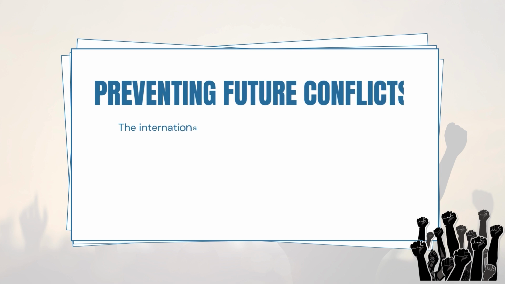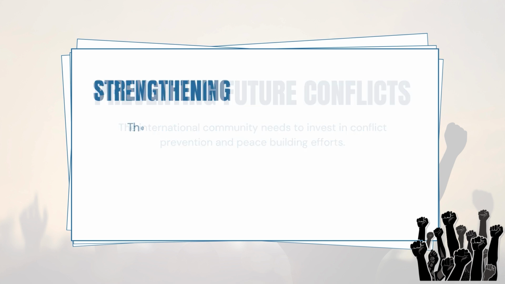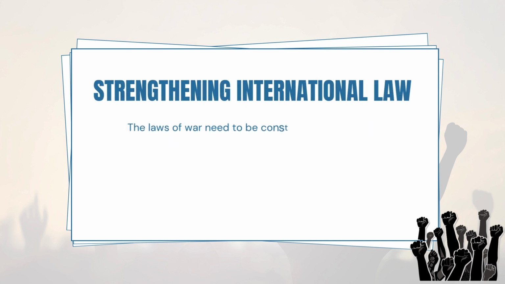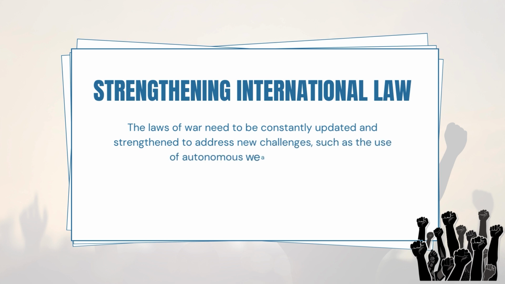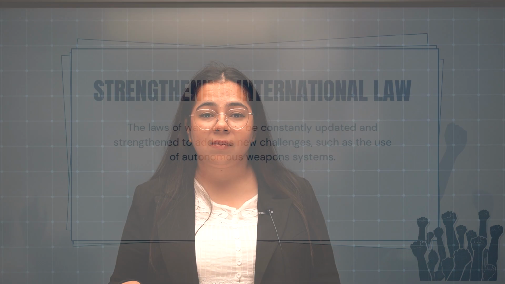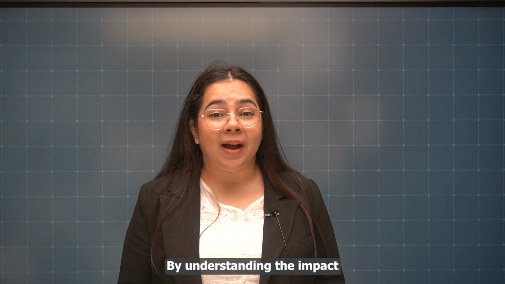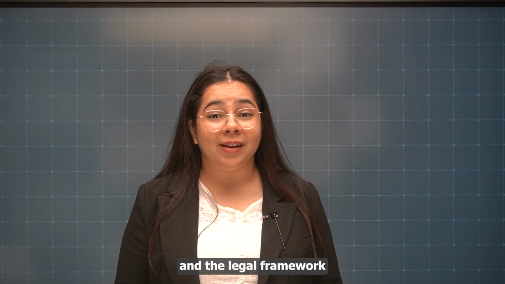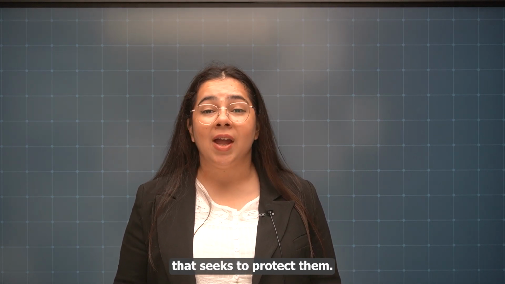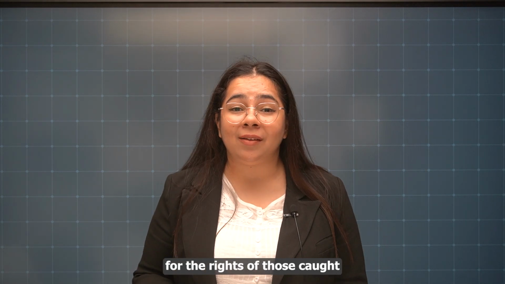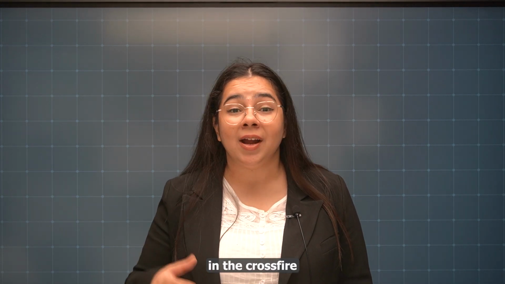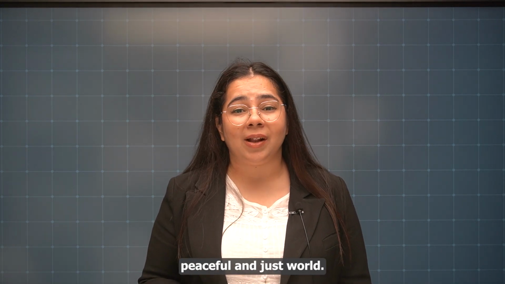Preventing future conflicts. The international community needs to invest in conflict prevention and peace-building efforts. Strengthening international law. The laws of war need to be constantly updated and strengthened to address new challenges, such as the use of autonomous weapon systems. By understanding the impact of armed conflict on human rights and the legal framework that seeks to protect them, we can better advocate for the rights of those caught in the crossfire and work towards a more peaceful and just world.